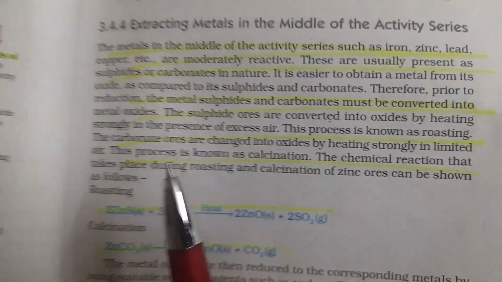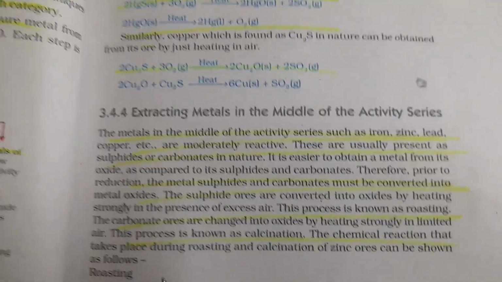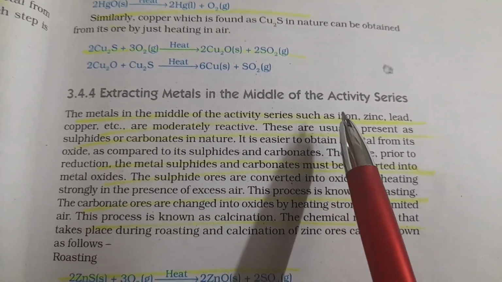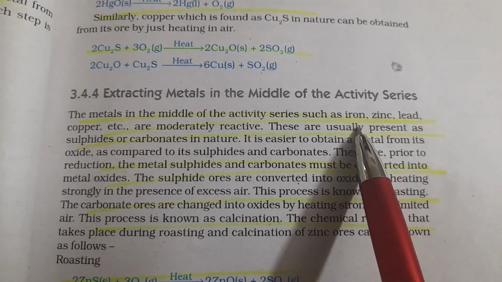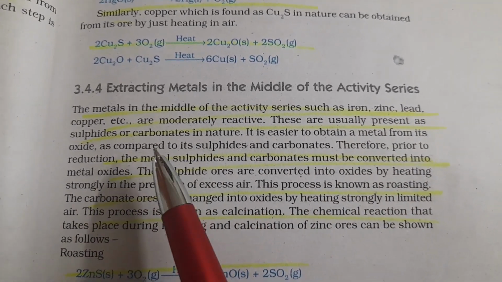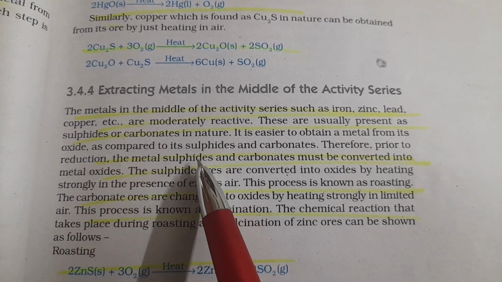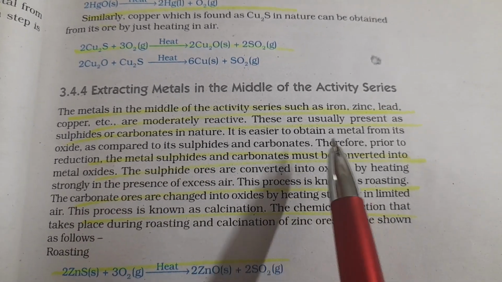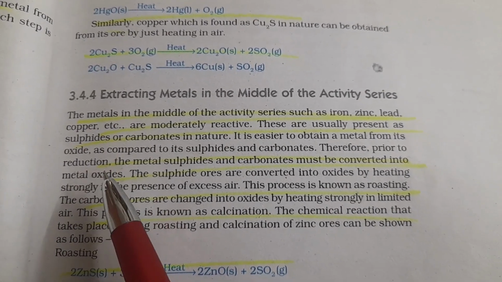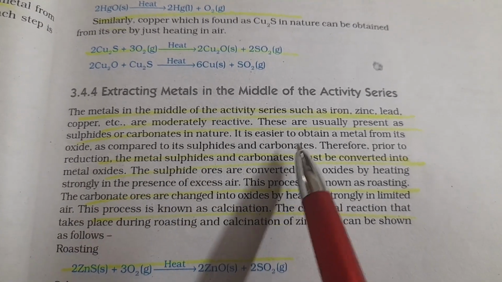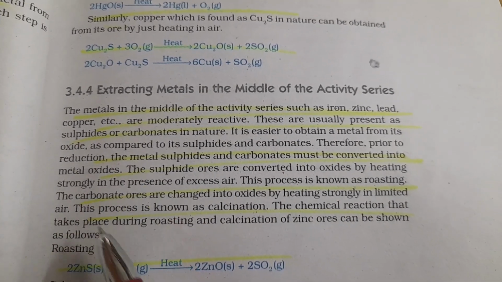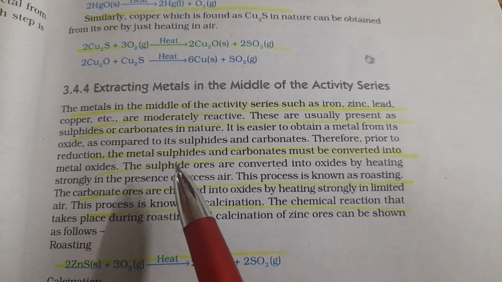metal. And how do you extract metals from the middle of the activity series? In the middle, you normally see metals like iron, zinc, lead, copper, etc. Normally you can see them as their sulfides or carbonates, and rather than extracting from sulfide and carbonate, it is very easy to extract these metals from their oxide ores just by heating them.